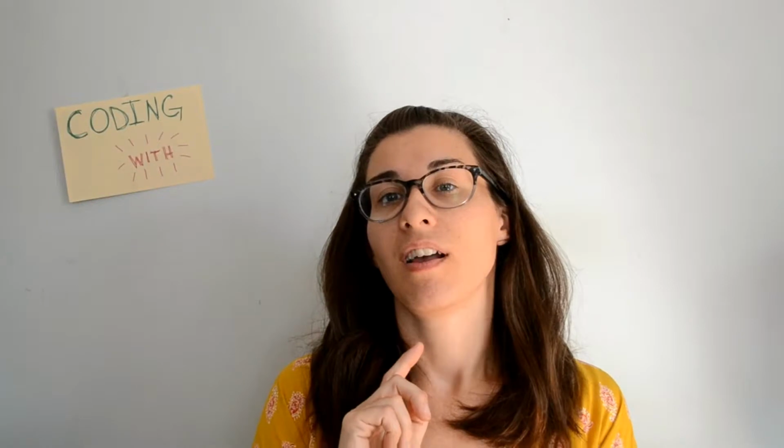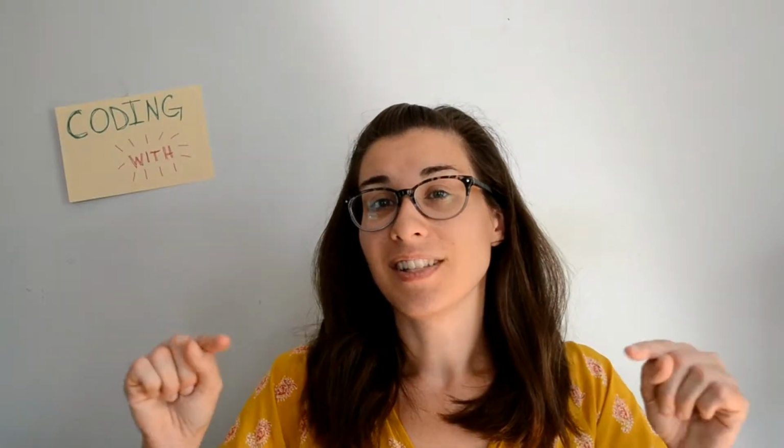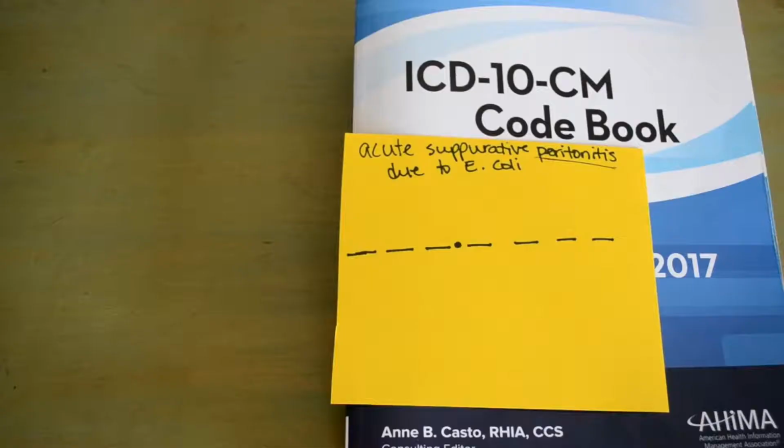Now in a previous video, I have a link in the description, we looked at a diagnosis and went through using the code book. But this time I want to actually be looking at the book as we go through that so you can see how we navigate the book, how it's set up, and what everything looks like inside of there. So let's take a look at this book.